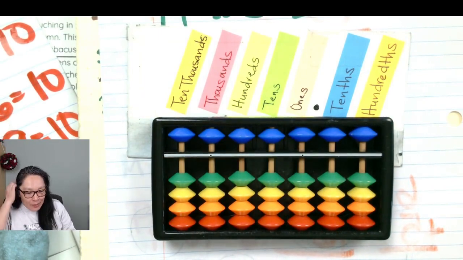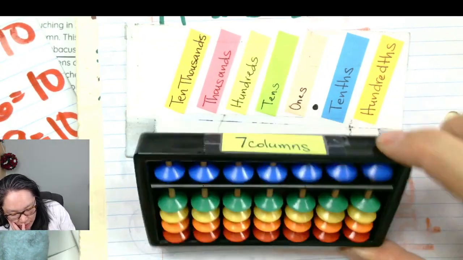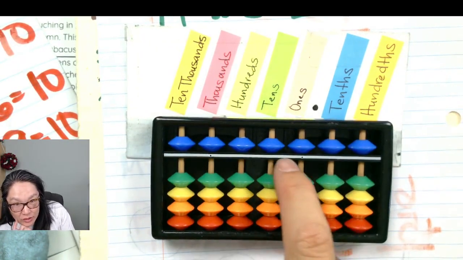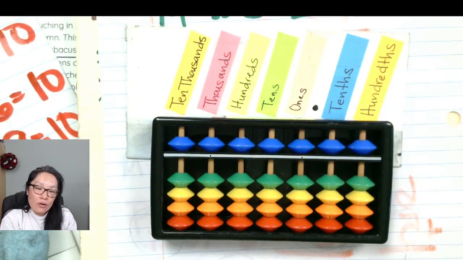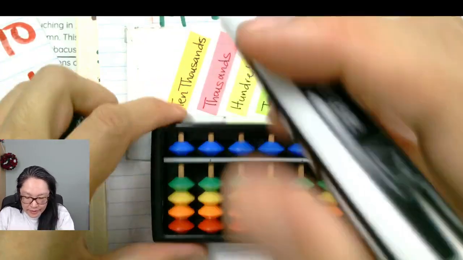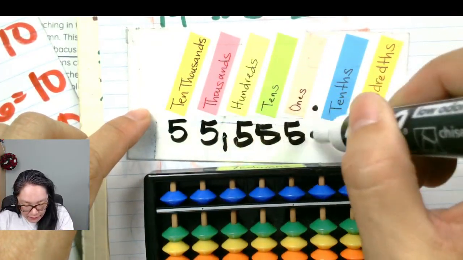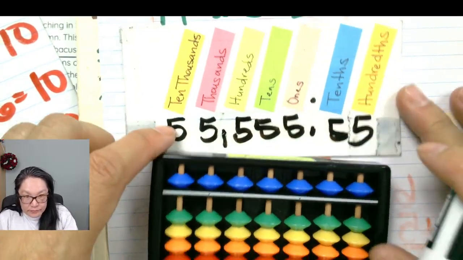Okay, yeah. Abracadabra abacus. So when we look at it, all of this touching the horizontal bar is now 5. When we write it, what does it look like? It looks like this. 5, 5, comma, 5, 5, 5, decimal 5, 5.